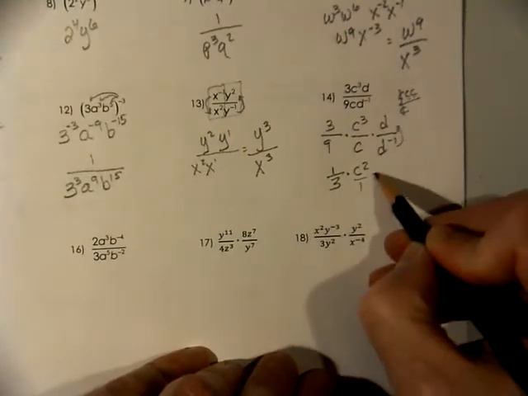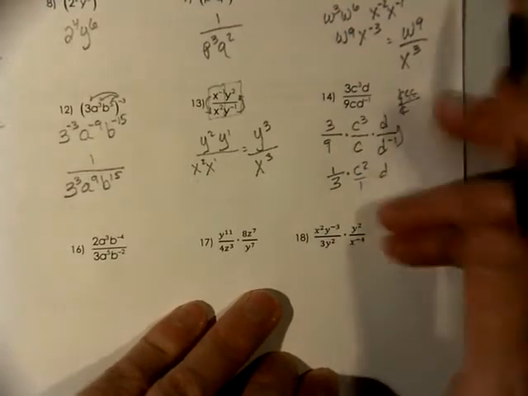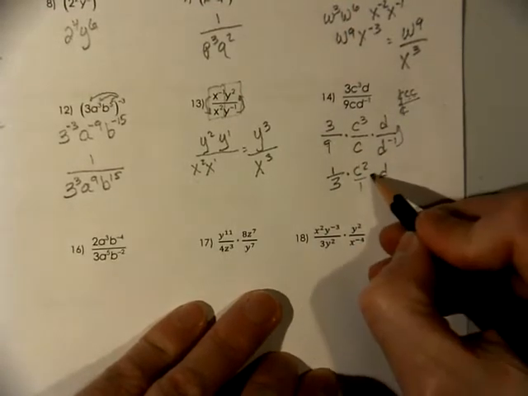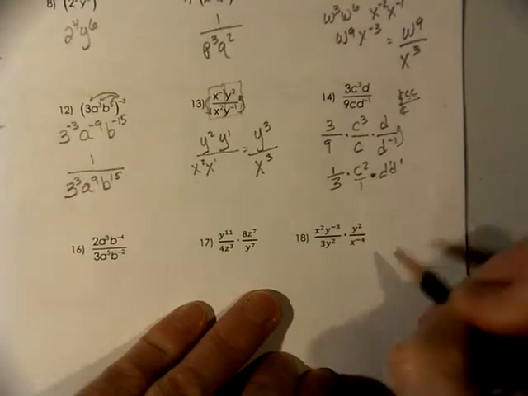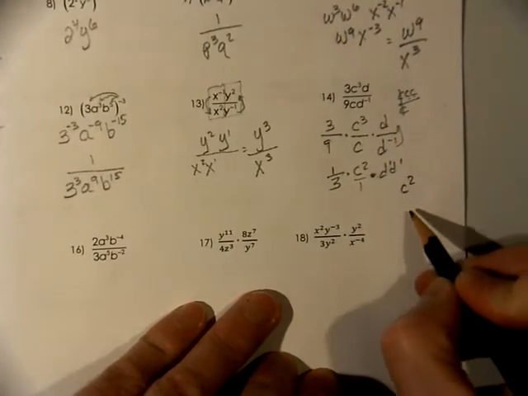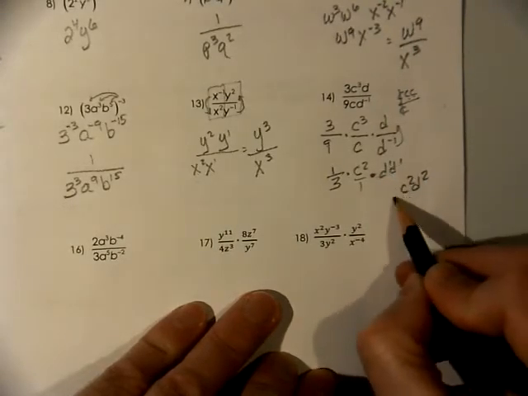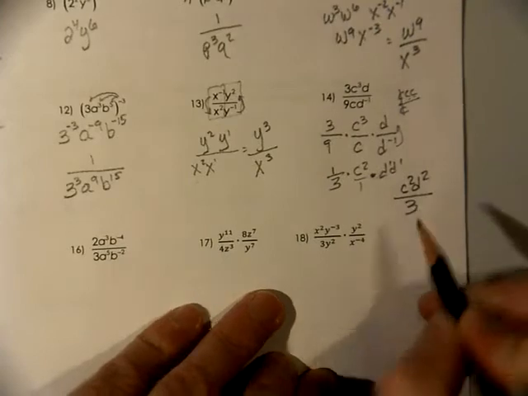And the negative is going to go to the top. So this is d to the 1st and d to the 1st. So as we clean this one up, we have c squared with d squared, because they're both on top. And then the 3 is on the bottom.